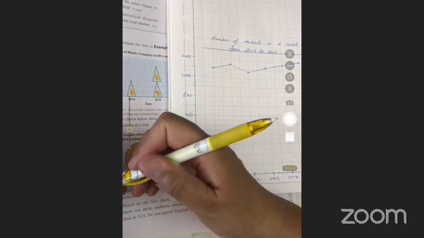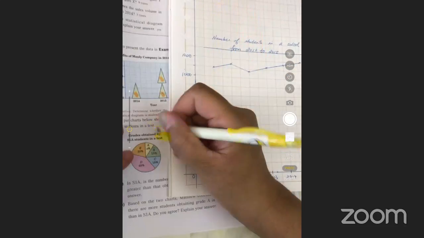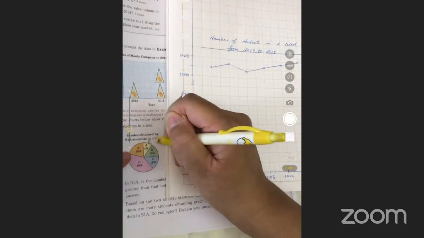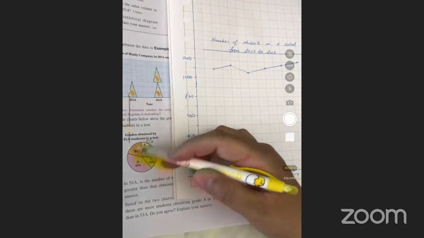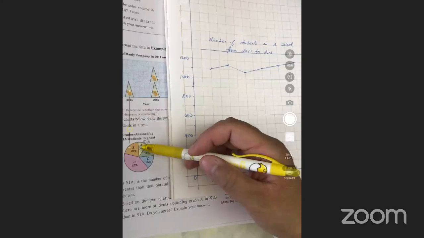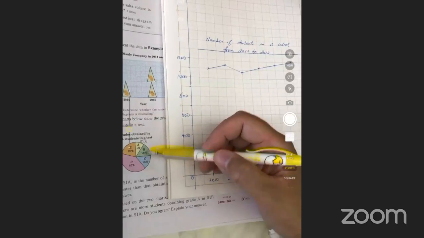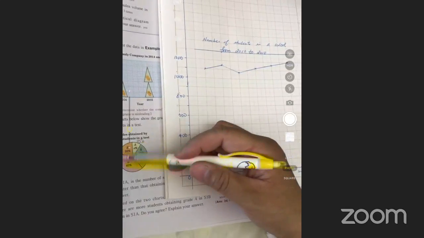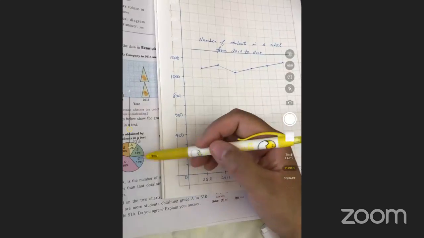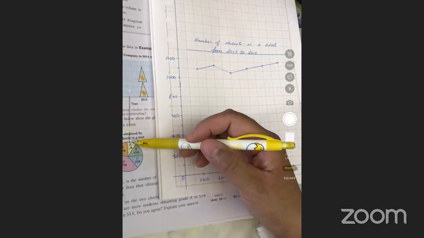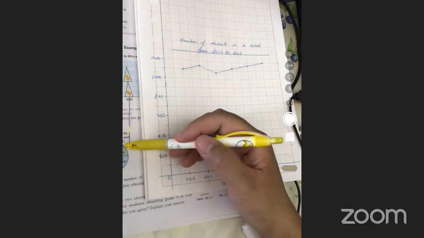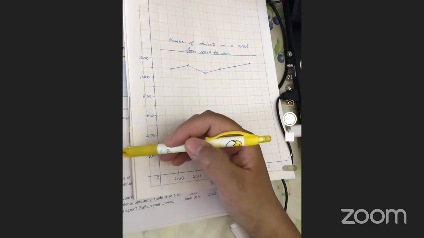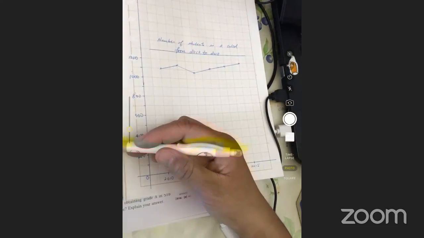Maybe I'll write here. 10%. Therefore, I think this one is correct. This one is smaller than this one, right? So first of all, the diagram is correct. 10% of S1A students is, of course, less than 15% of S1A students.